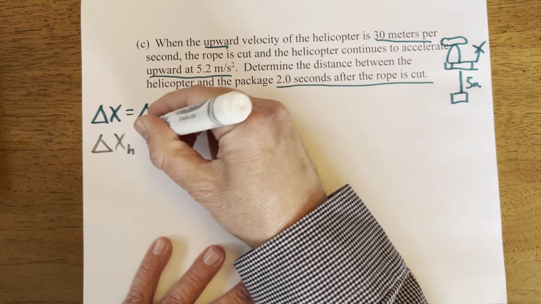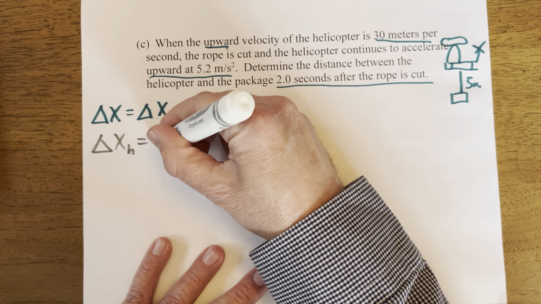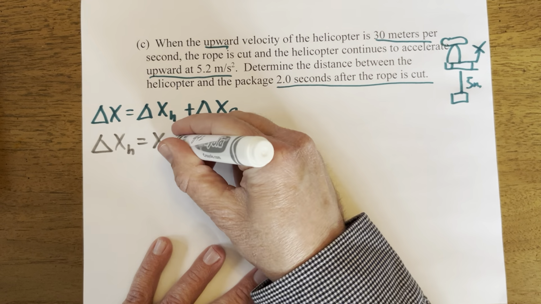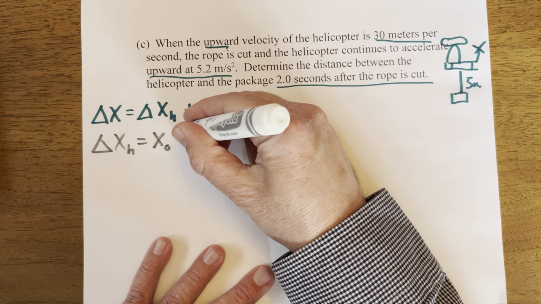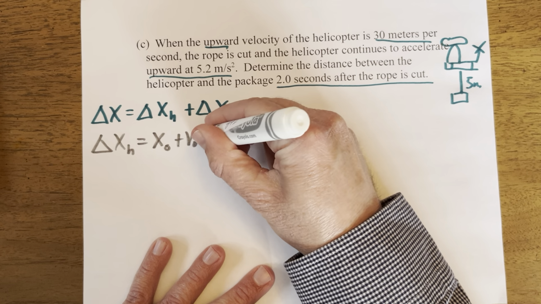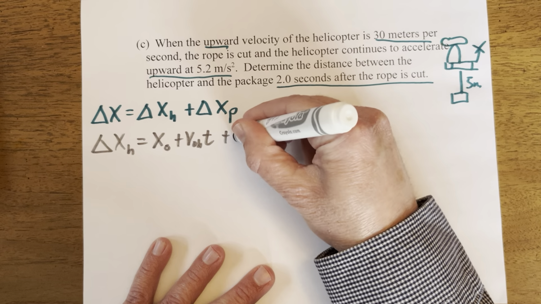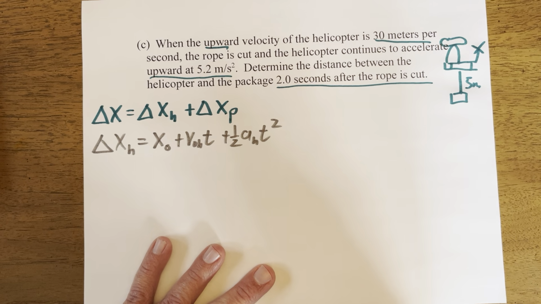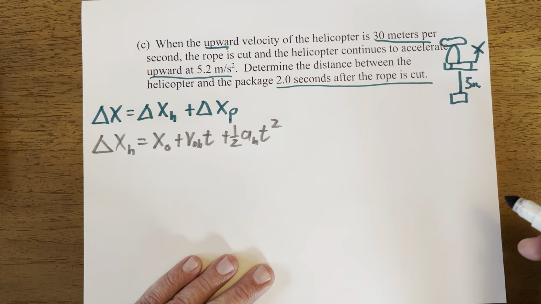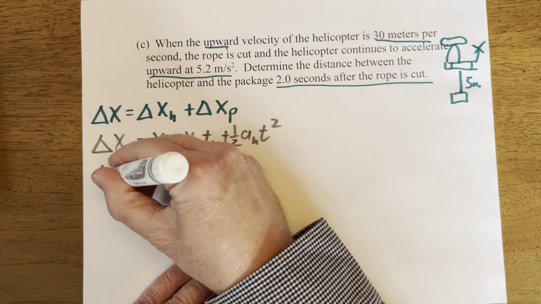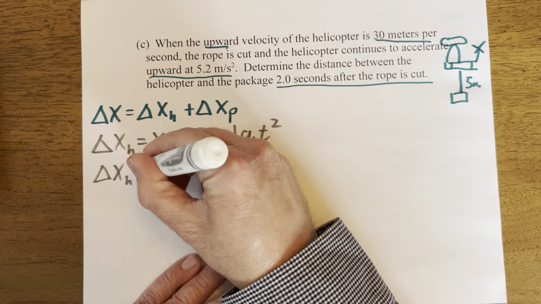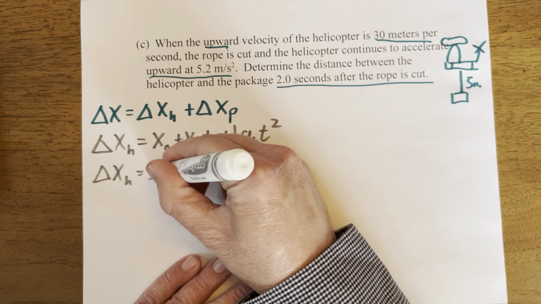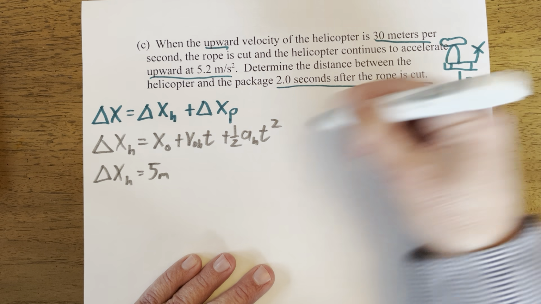And to do this, I'm going to use the third kinematic equation. So we've got the initial position of the helicopter plus the initial velocity of the helicopter times time plus 1/2 times the acceleration of the helicopter times time squared. Now let's start to plug in for all of these variables here. So the displacement of the helicopter is its initial position, as I was saying over here, is 5 meters.